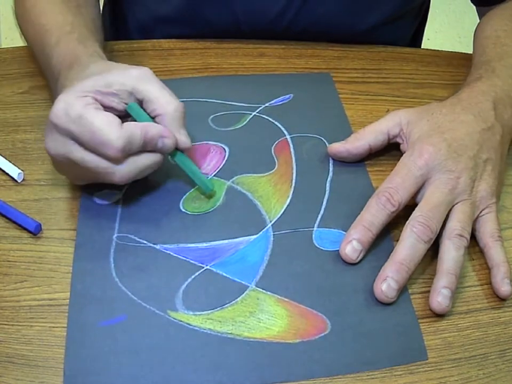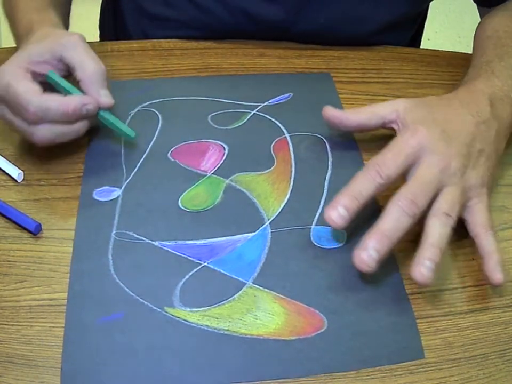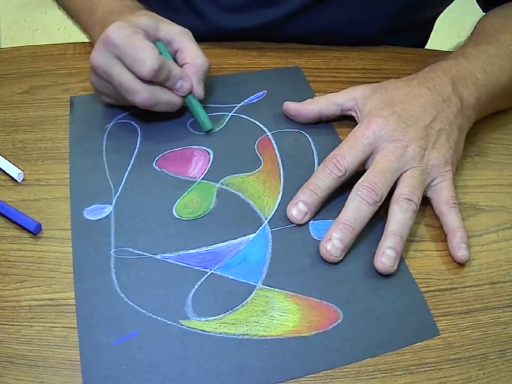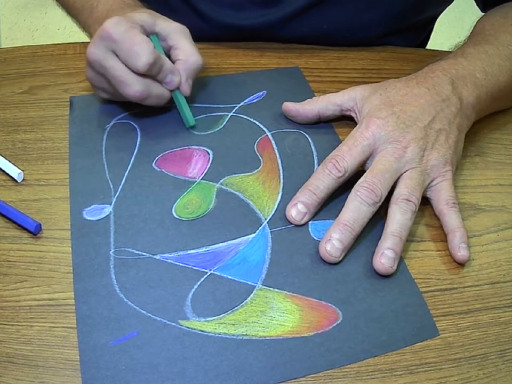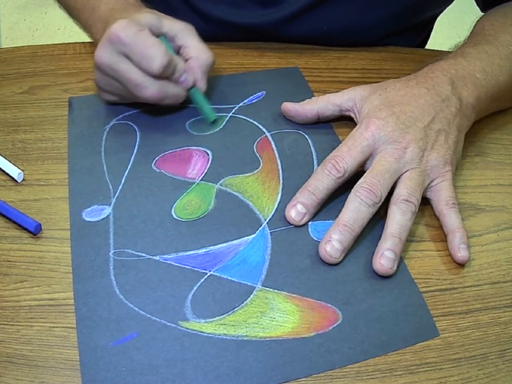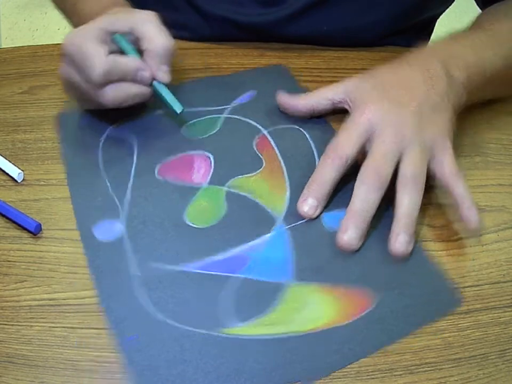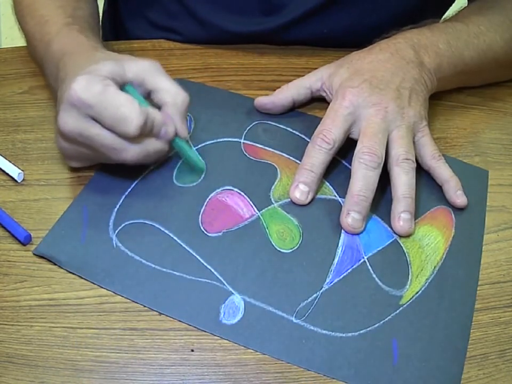You can do a circular blend like I did here. Start one over here. I'm just making circles over the whole shape.